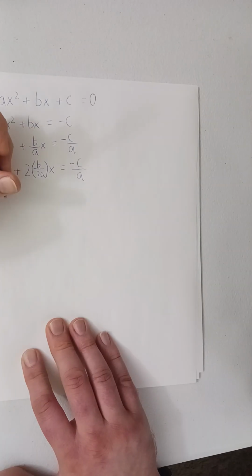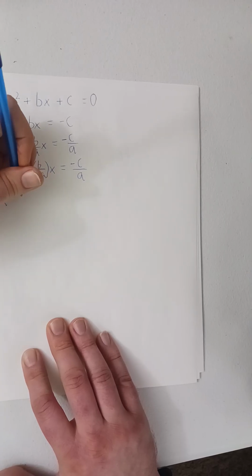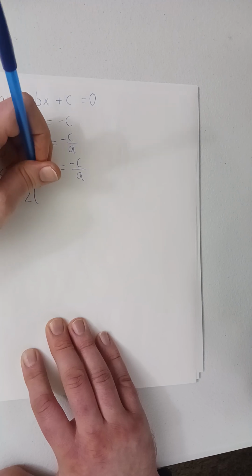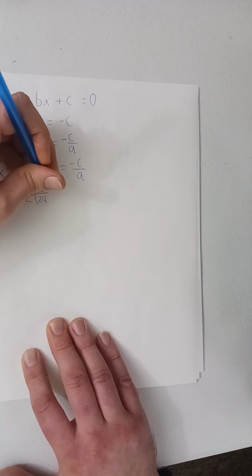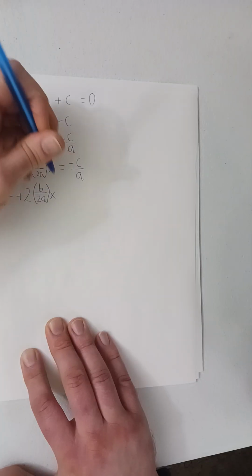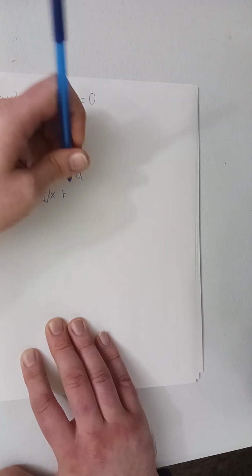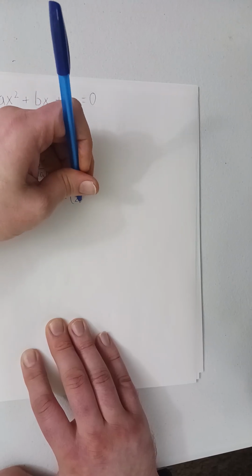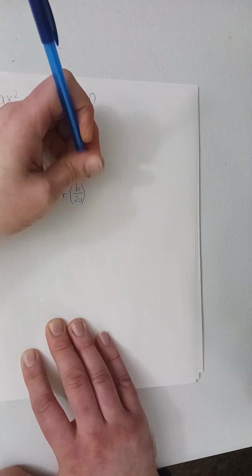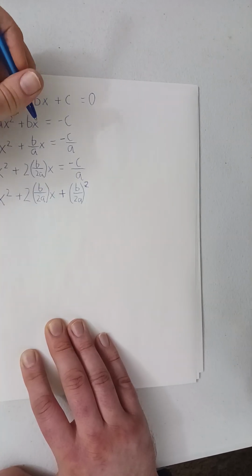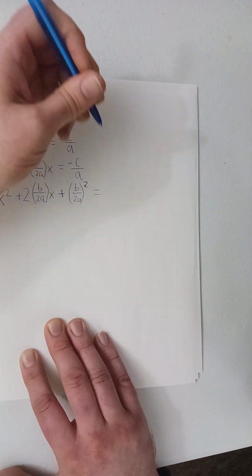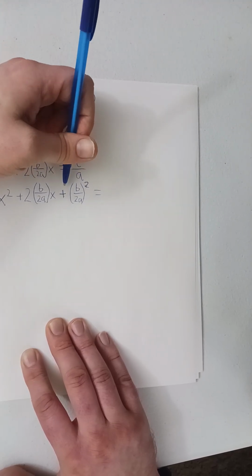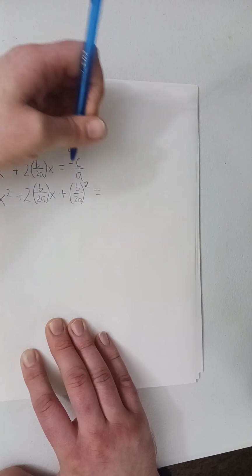So this is x squared plus 2 times b over 2a x plus b over 2a squared equals negative c over a. I'm going to put this part in before this other part, like I did before.